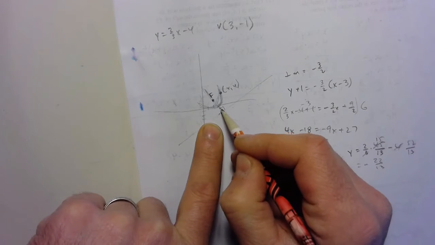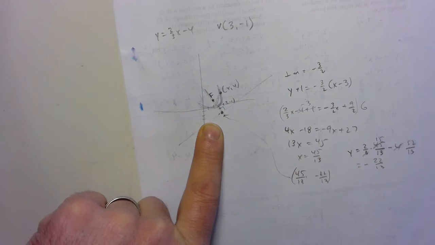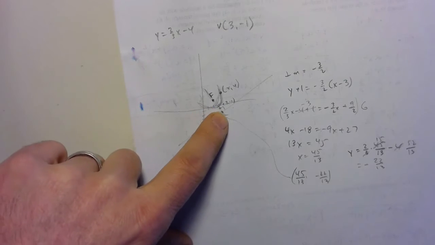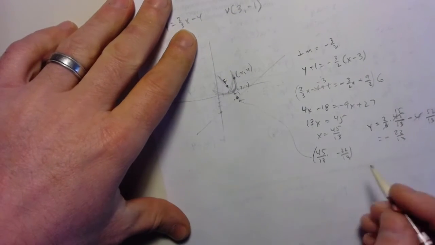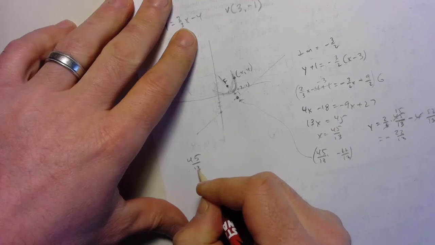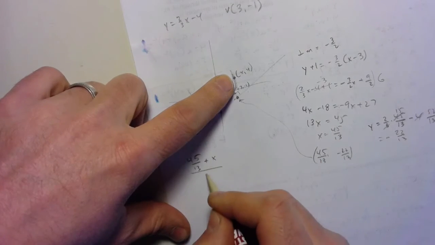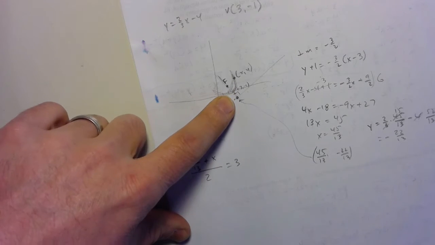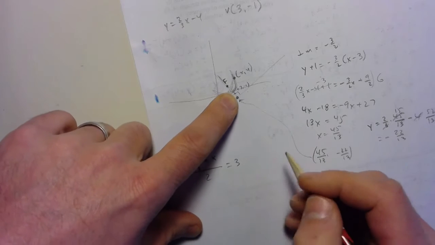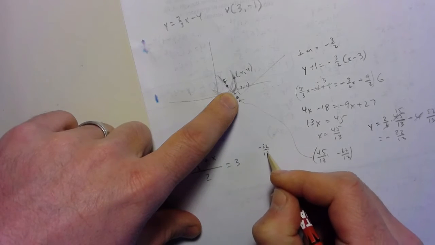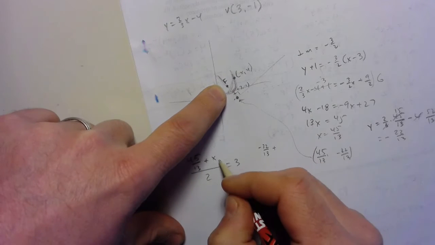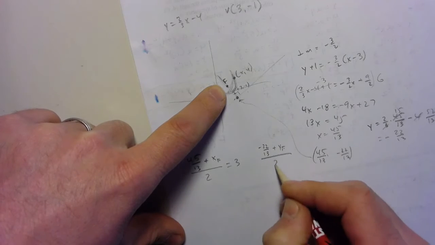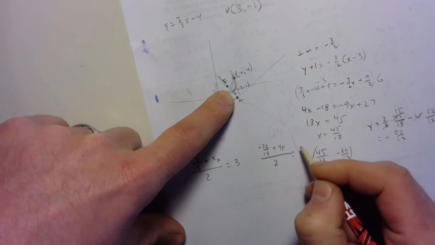We also know where this point is right here. This is at 3, -1. Remember that this is the midpoint between the focus and the intersection, to make these distances equal. So I could say 45/13 plus whatever this x coordinate is, divided by 2, must equal 3. And then it'll give me the x value. Then I could do the same thing for the y value: -22/13 plus whatever this y value is going to be here. Let me call it x of the focus and y of the focus. That's going to equal -1.